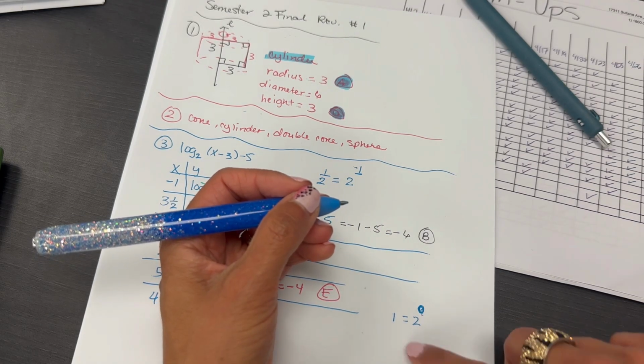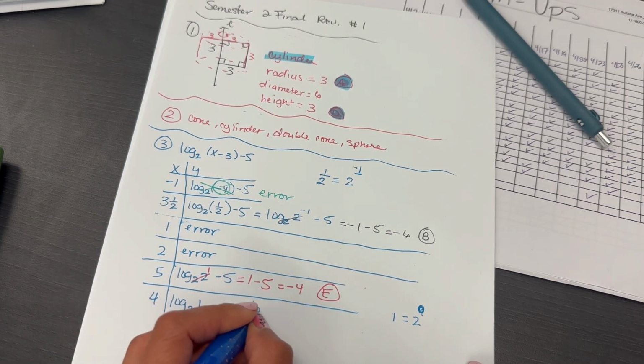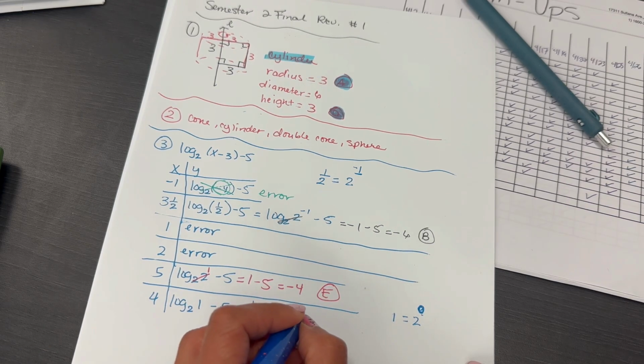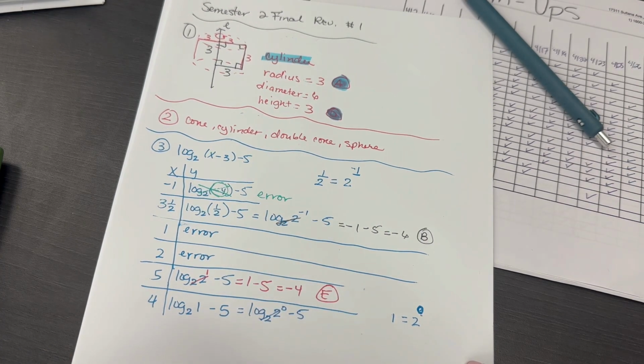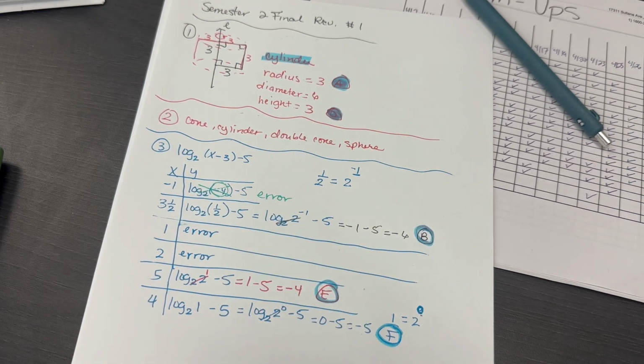Anything to the 0 power equals 1. So that means 2 to the 0 power is equal to 1. So log base 2 of 2 to the 0 minus 5. We got the double base to cancel, so the 0 gets to come down, and 0 minus 5 is -5. And F was the coordinate for -5, so that one works. So F was an answer. So B, E, and F for number 3.